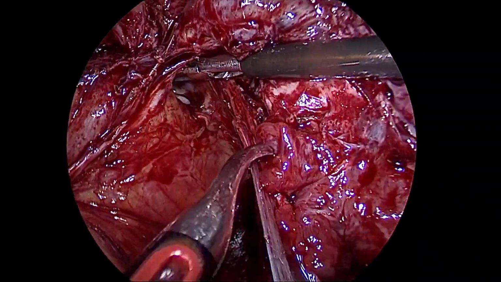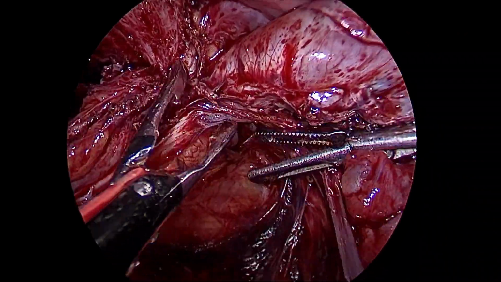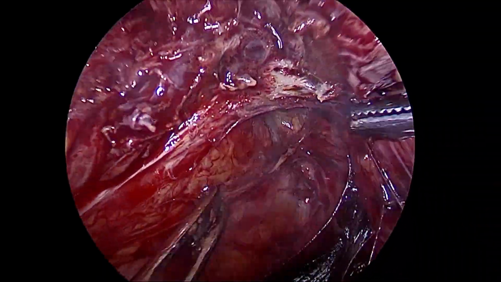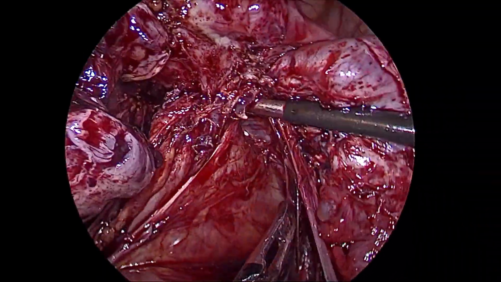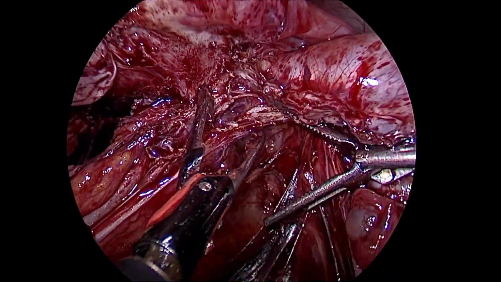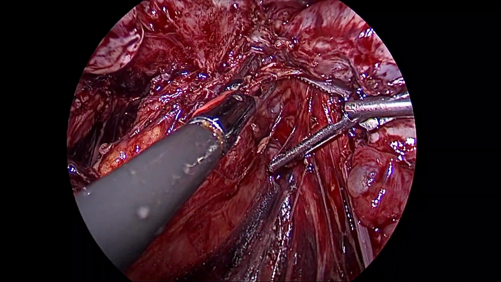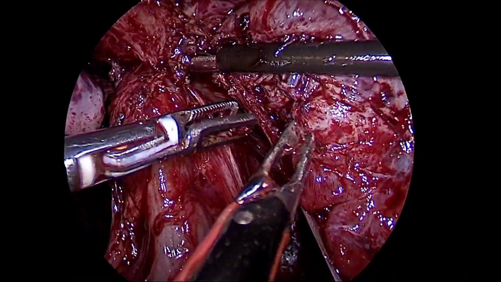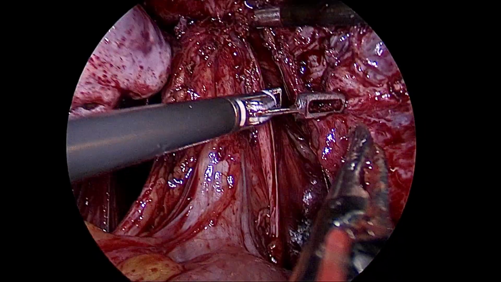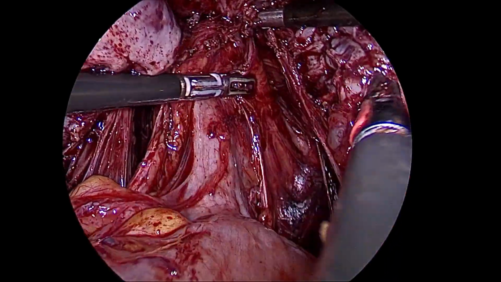Here, as we see, we've now reached the POD space. A nice space has been created. With bipolar shearers, we will be cutting off these final adhesions, and as we did it on the left side, the bowel grasper is used to create the space between the bowel and the posterior surface of the uterus and the POD.